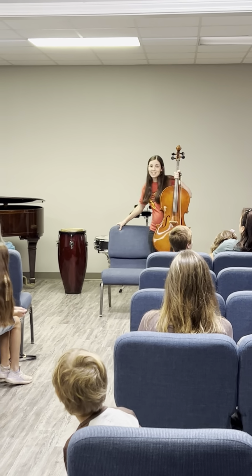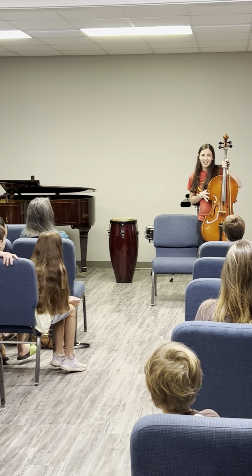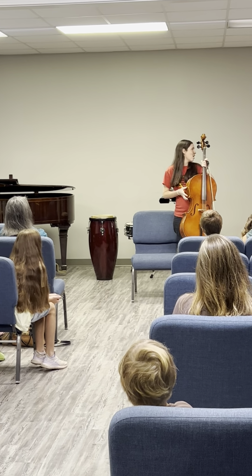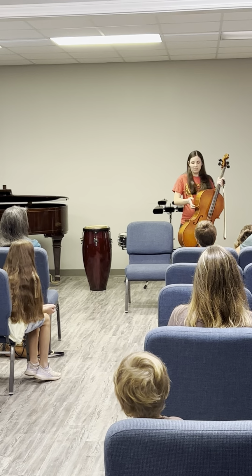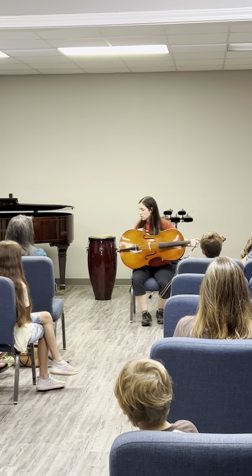This one, y'all probably know what this is called. What's this? Bass guitar. No, it's a cello. Hey, Eli, can you go tell Uncle Zeke to get the bass? So this is the cello.